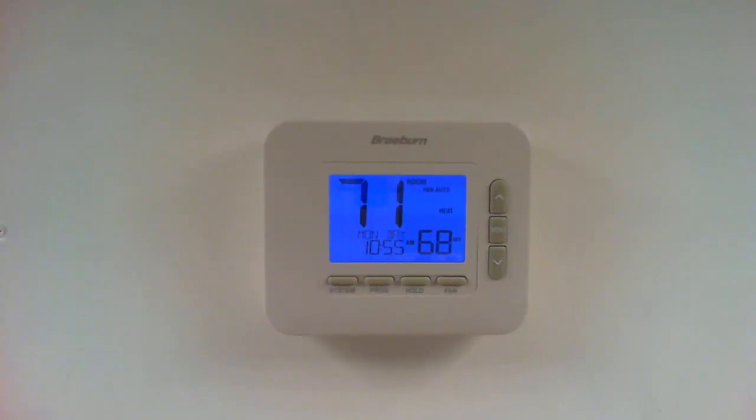Now, I'd mentioned earlier that there's a 5-2 option. A 5-2 option allows you to program Monday through Friday with one schedule, and then Saturday and Sunday with a different schedule. And we can change this format in the installer setup menu. So I'll take you through that real quick. Let's go back to our thermostat.